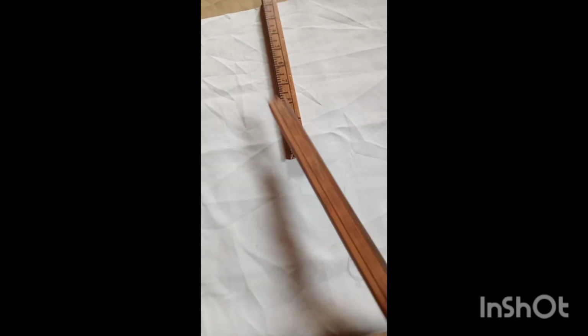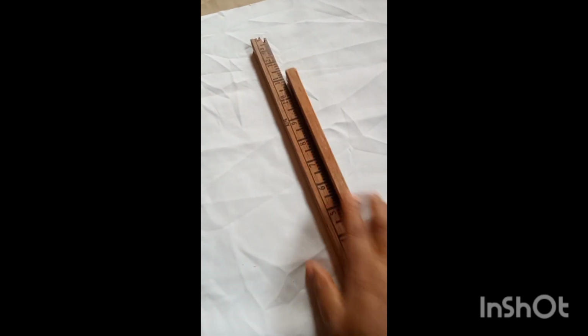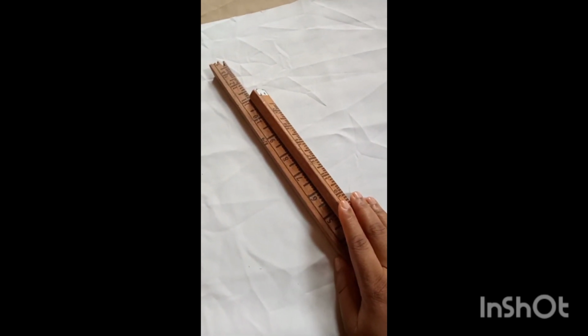Okay, so mine actually got broken, but it's fine. I kind of play around with it sometimes though. Straight lines are very important, as well as the curvy lines. So let's get into it.